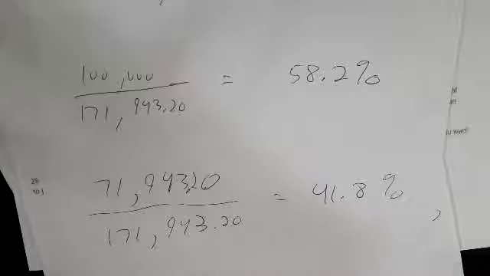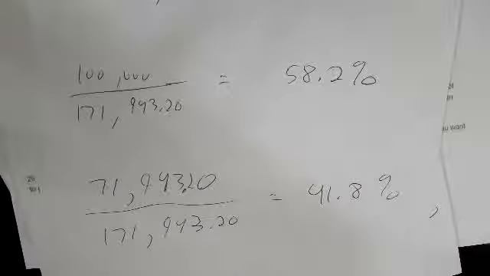Another way to check these, guess what? Those should add to 100, right? So if you're doing things correctly, they might be 99.9 sometimes because you rounded or something. But things should be adding to 100%, right?